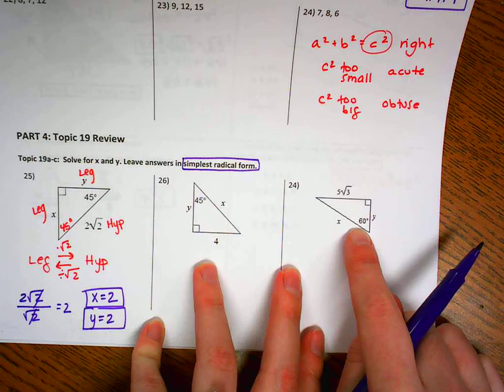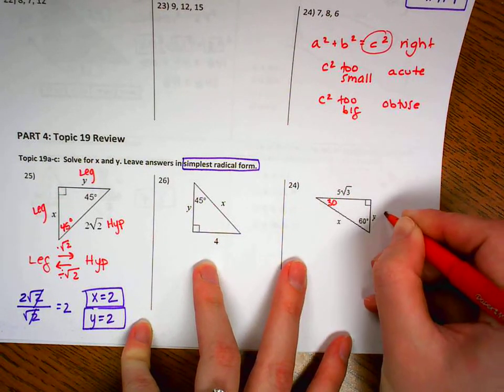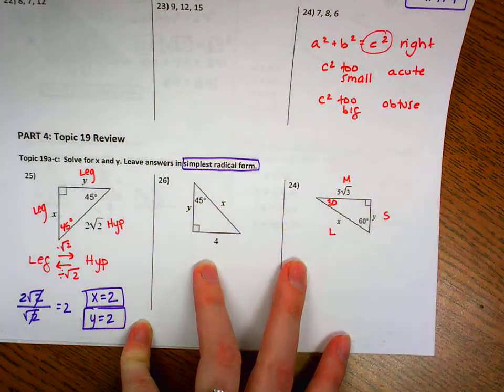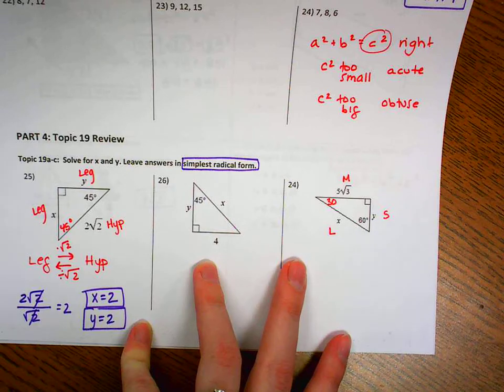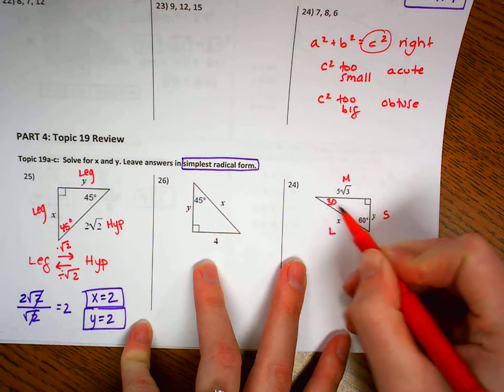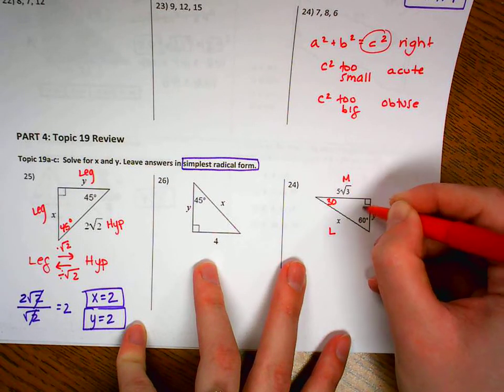Here's a 30, 60, 90 triangle. And for 30, 60, 90, I say, okay, wait a minute. Here's my small side. This is my medium side. This is my long side. Because remember, the longest side is always across from the largest angle. The smallest side is always across or opposite from the smallest angle. So that's how it works. So the 30 goes with the small, the 60 goes with the medium, the 90 goes with the large.